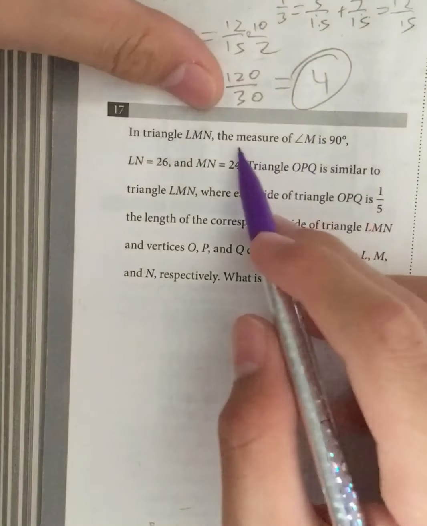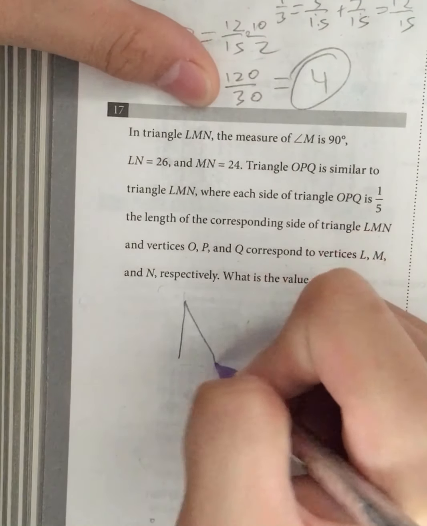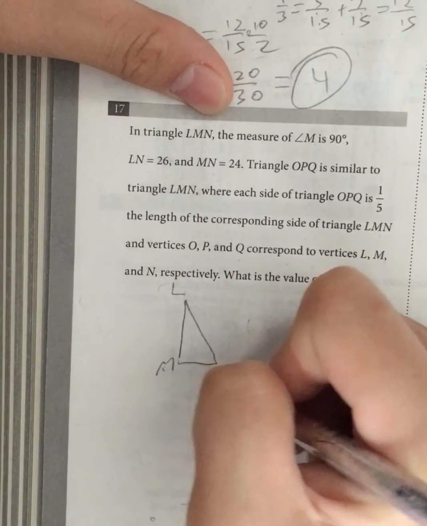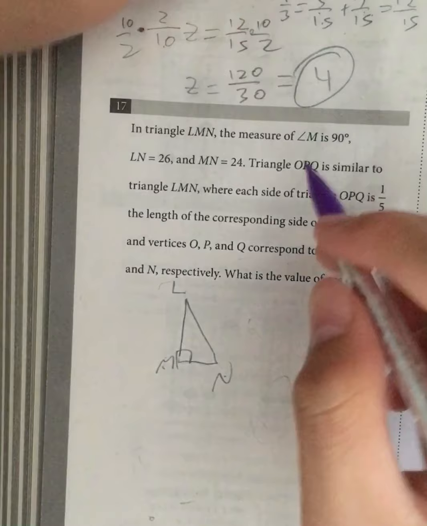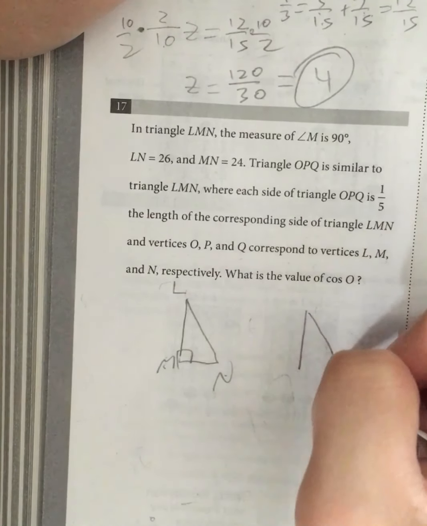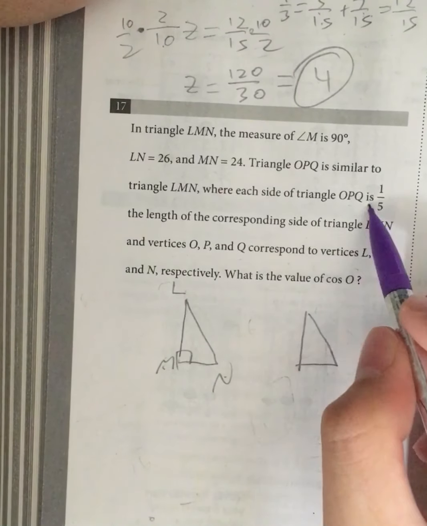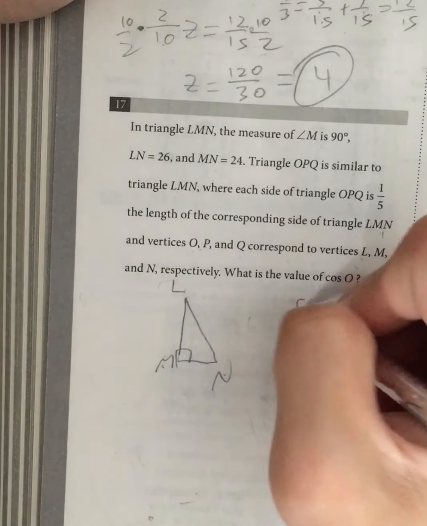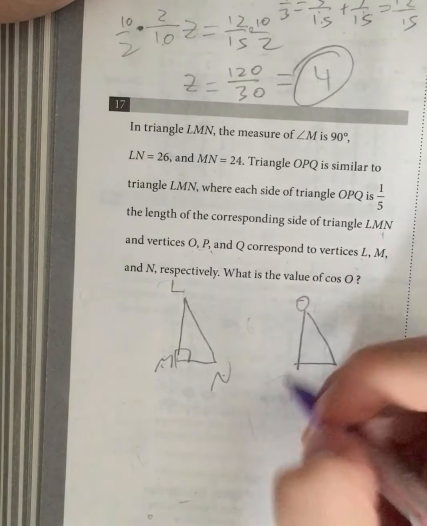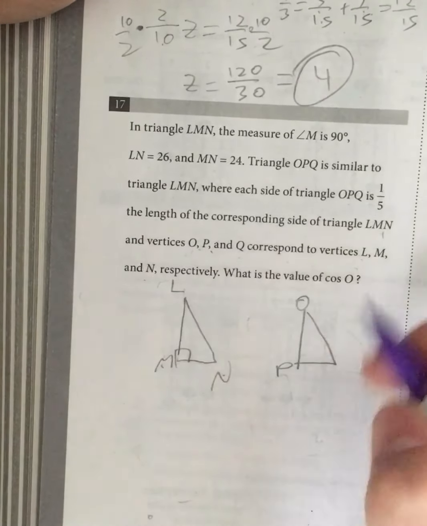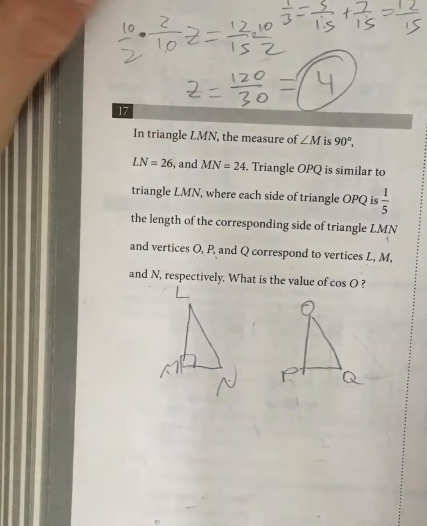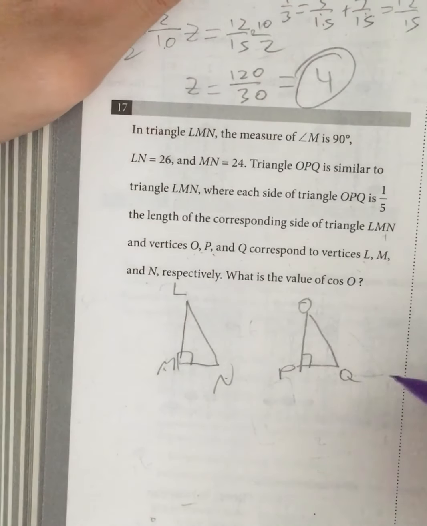So, let's draw the first triangle LMN, where the measure of M is 90. So in triangle LMN, M is a 90-degree angle, and then triangle OPQ. OPQ is corresponding, right? So O corresponds with L, P corresponds with M, and Q corresponds with N. And this angle P is a right angle.